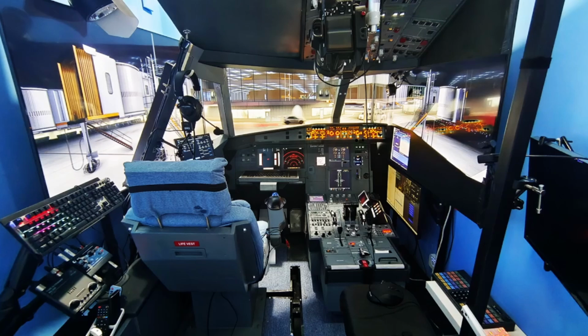I'm using Philips Hue. I'm going to talk about the accessories that I'm using in the cockpit in part 10, if I'm not mistaken.